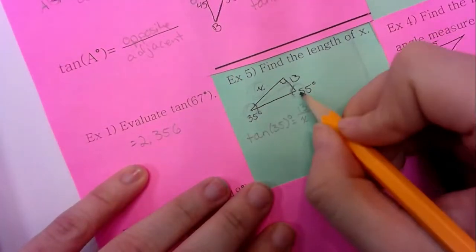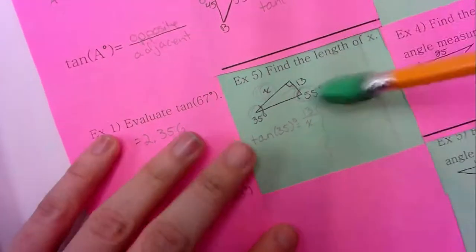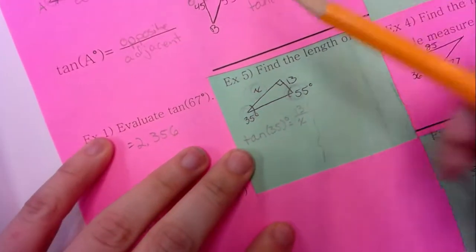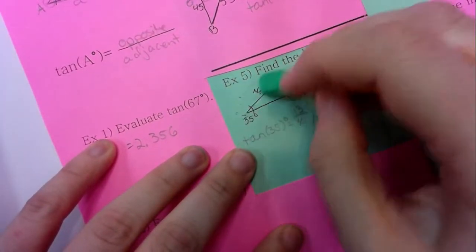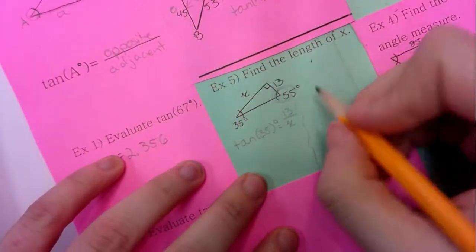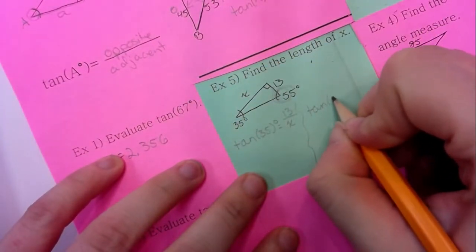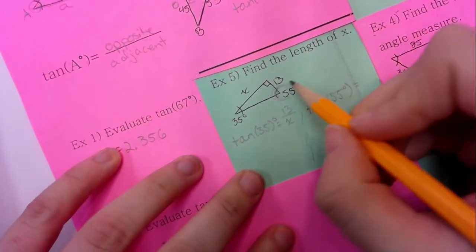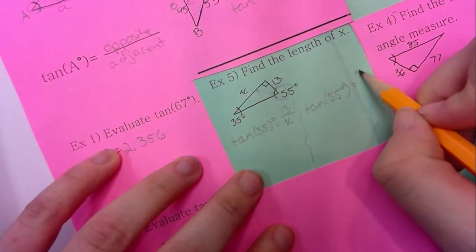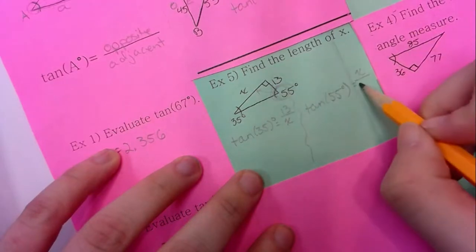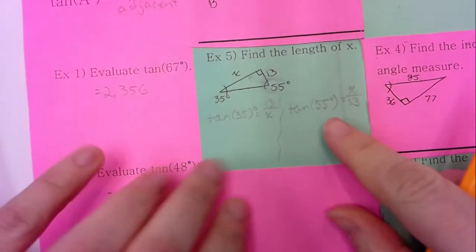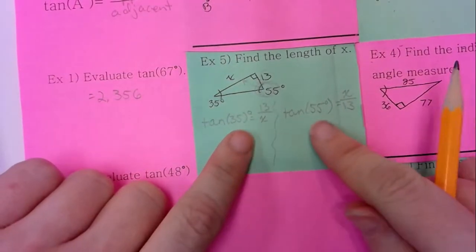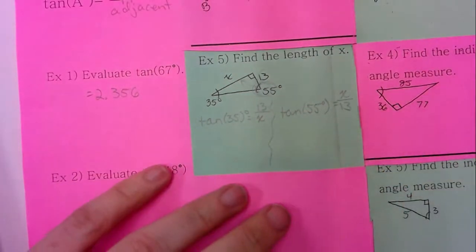Whereas if I use this one, let me erase all that. If I use the 55-degree angle, that would give me opposite over adjacent. So I could solve it either way. Now, both of these will give you the right answer.